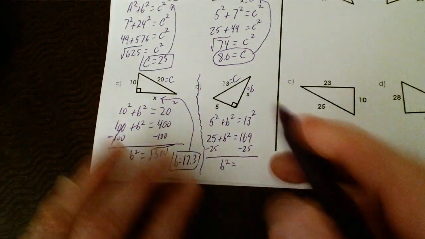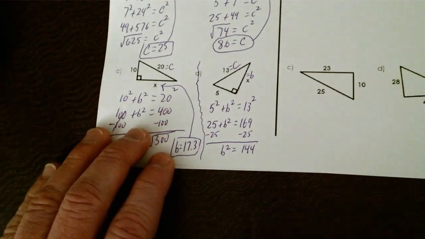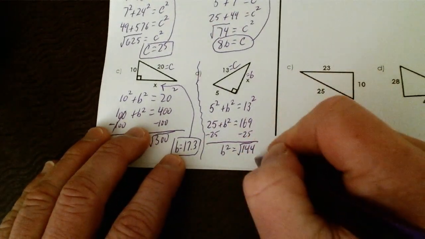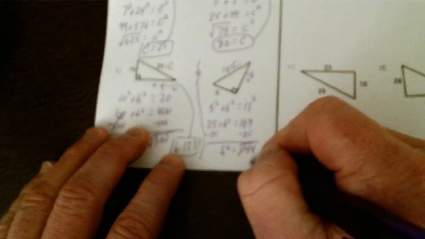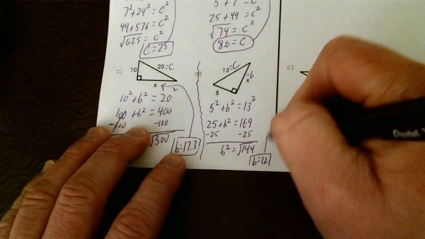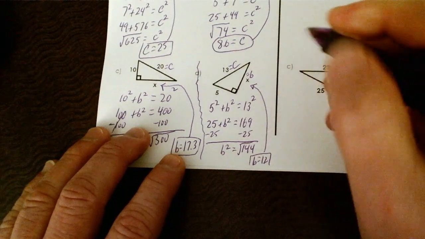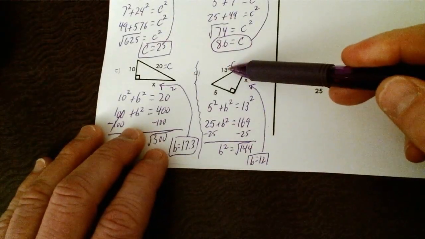169 minus 25 is 144. I like that 144. You should too, because it's a perfect square, and B is going to be 12. So let's make an arrow. There's our B. It's 12. Still, 12 and 5 is lower than our hypotenuse, so that works out.